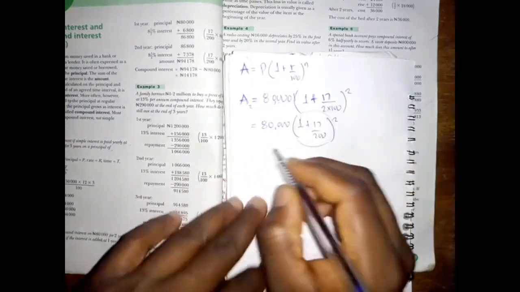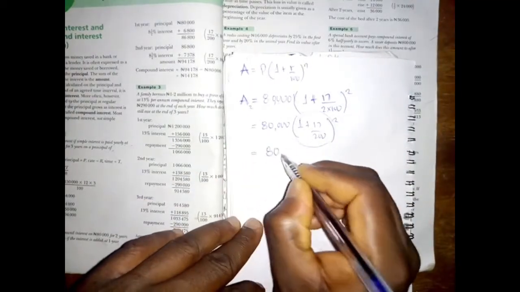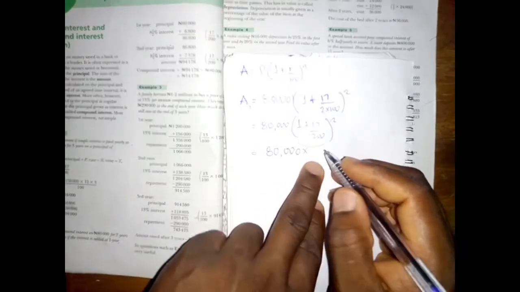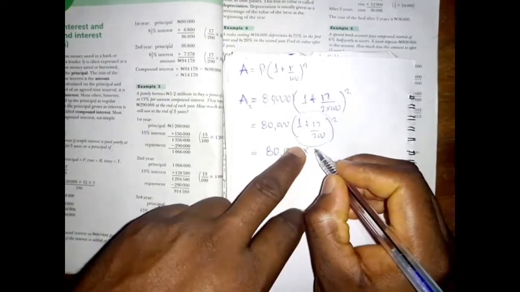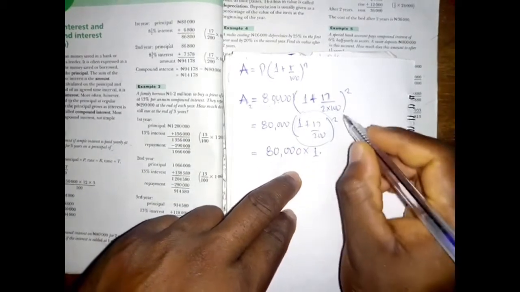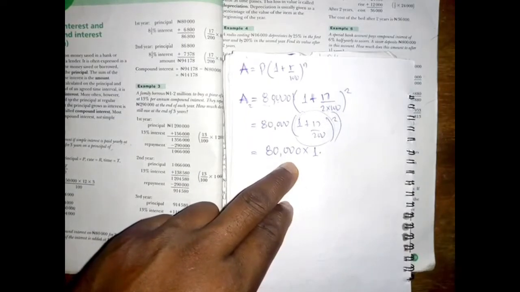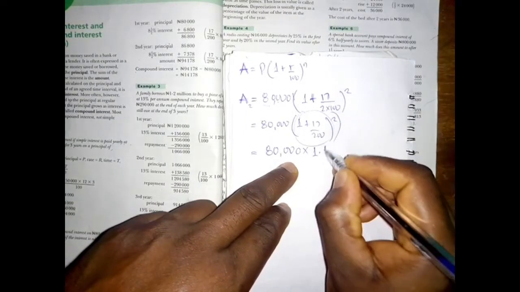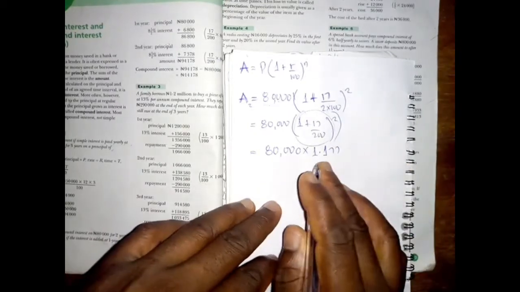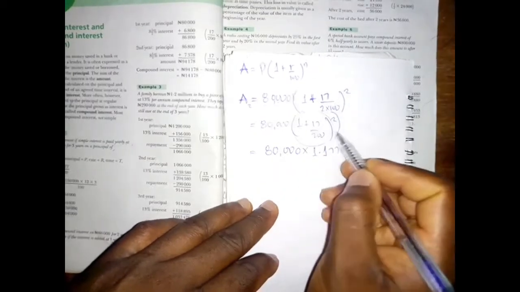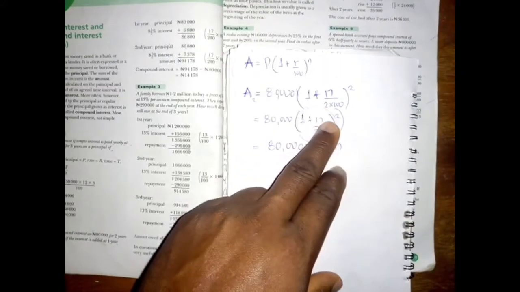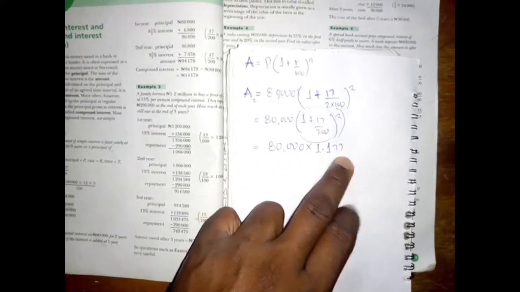When you calculate 1 plus this to the power of 2, it should give you 1.177.